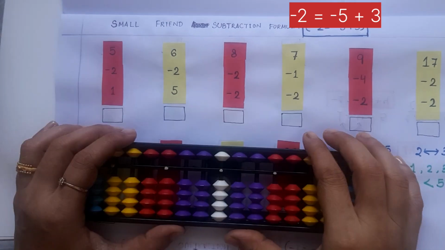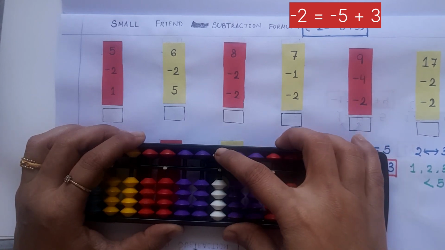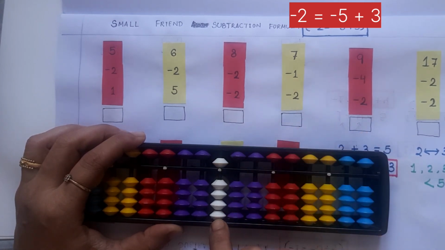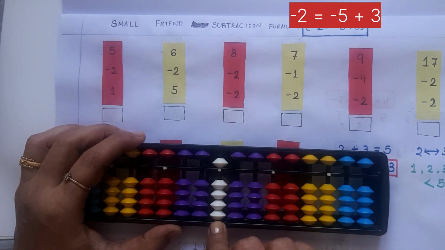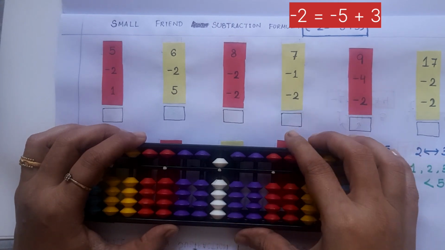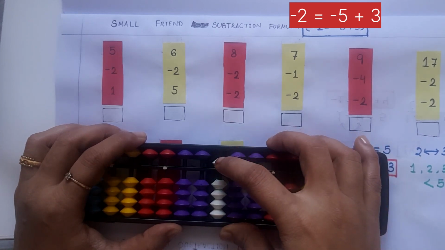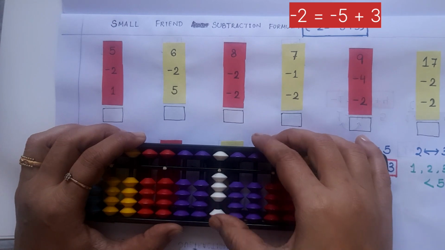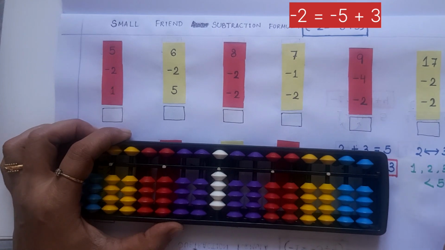Okay. Let's see the first question, that is 5 minus 2 plus 1. 5 minus 2. See here, for subtraction of 2 we don't have enough bits at the lower deck of the abacus, but we have the upper bits available with us. In this case, we can apply our small friend subtraction formula of 2, that is minus 5 plus 3. So minus 2 is minus 5 plus 3. Then add 1. Our answer is 4.